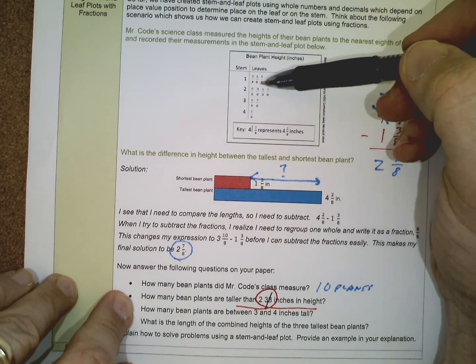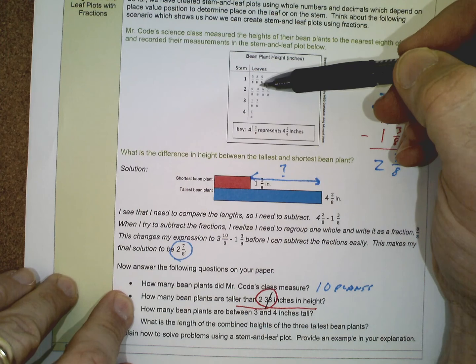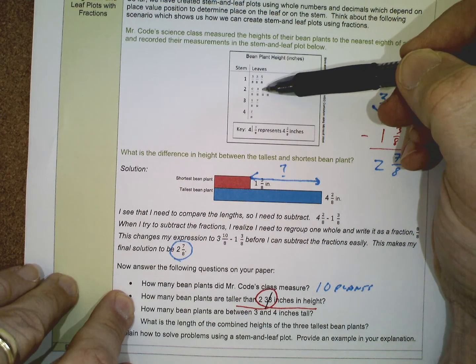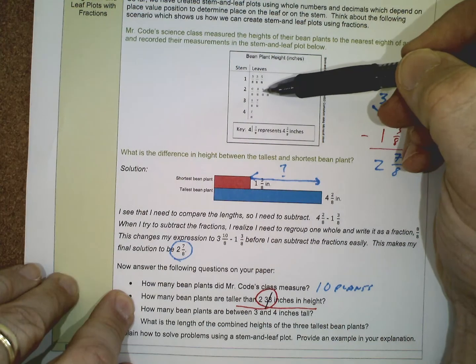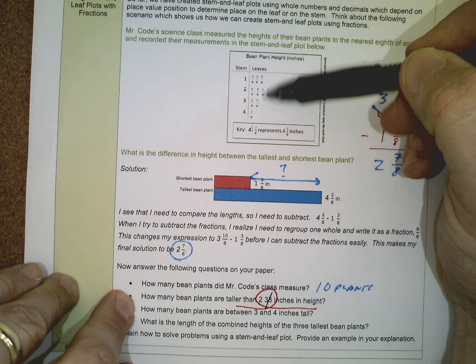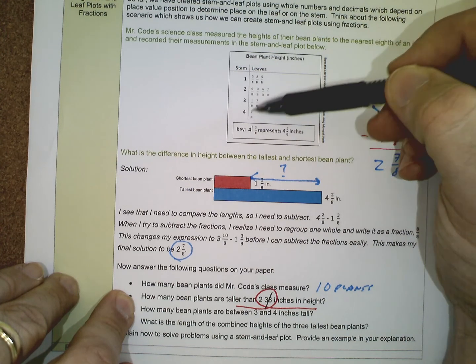Ok, viendo ya el diagrama, we're looking at the diagram here. We have 2 and 0/8. Well, that's smaller than 2 3/8. We have 2 and 3/8. That's equal to 2 and 3/8. Now we want the ones that are greater than 2 and 3/8. So it would be these two, which are 6/8 and 7/8, which are greater than 3/8, and then all of the ones that involve 3 and 4.